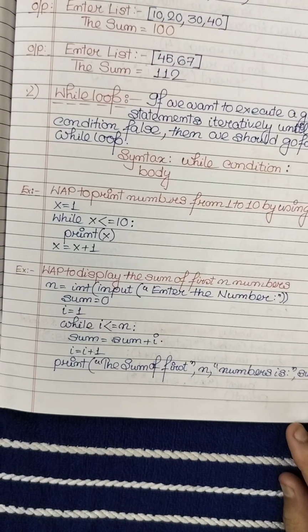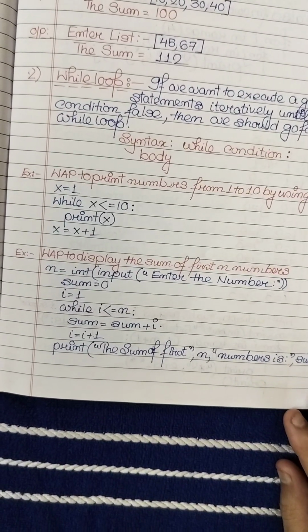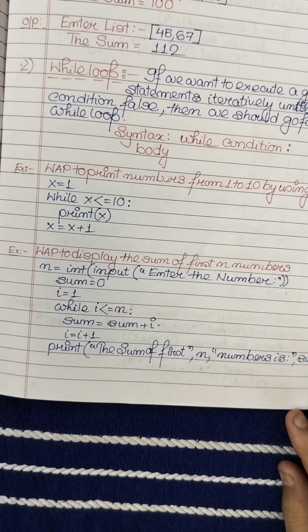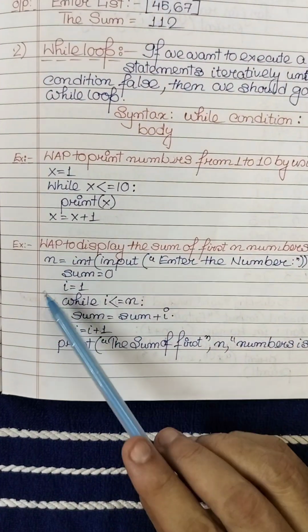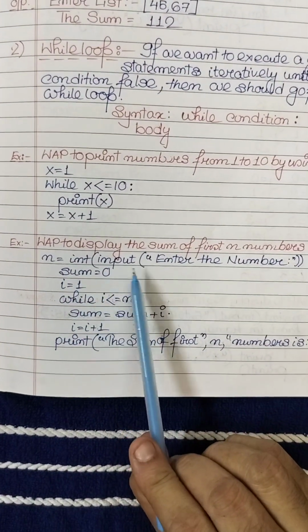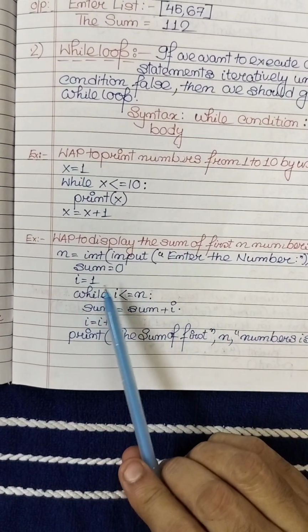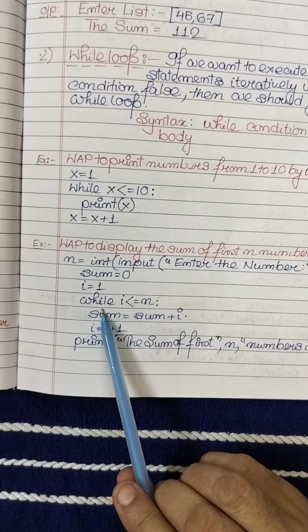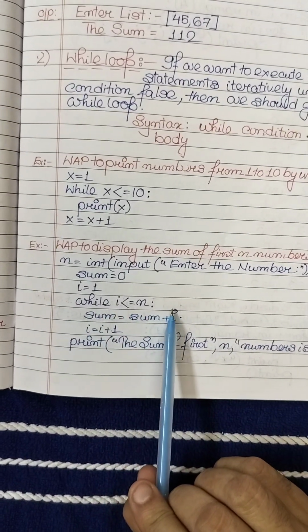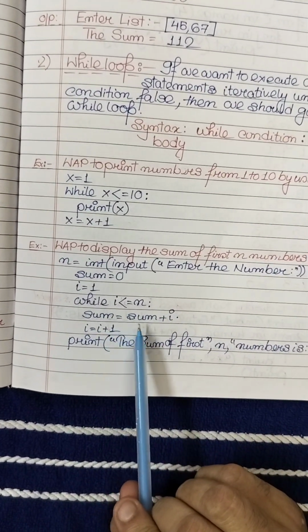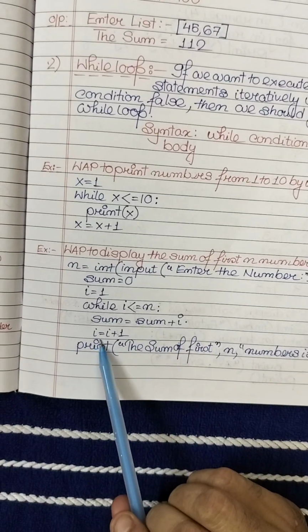Now we have to display the sum of the first n numbers. Take n, where n is equal to int input, enter the number, sum is equal to 0, i is equal to 1, while i less than or equal to n, sum is equal to sum plus i, i is equal to i plus 1.